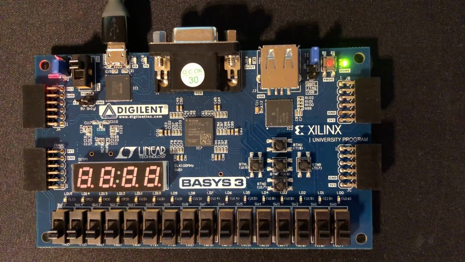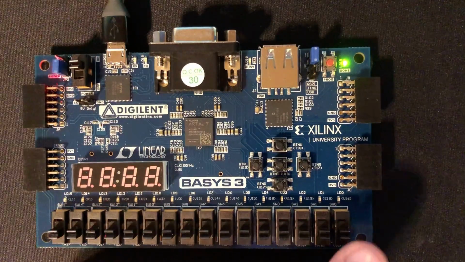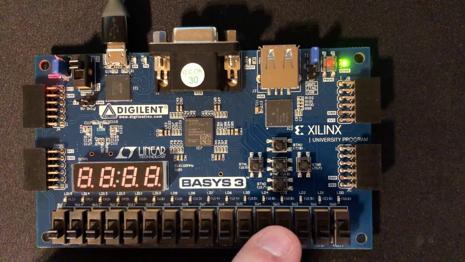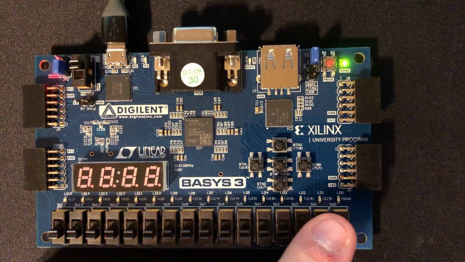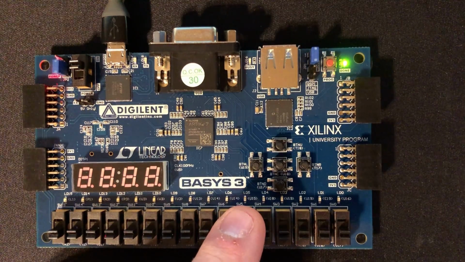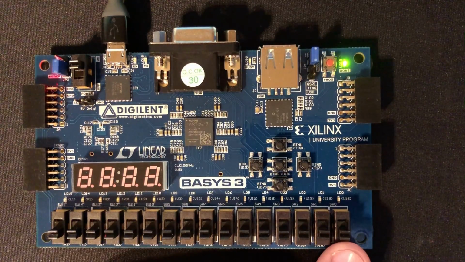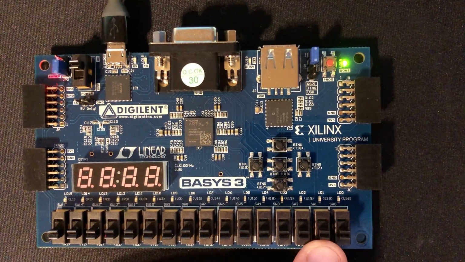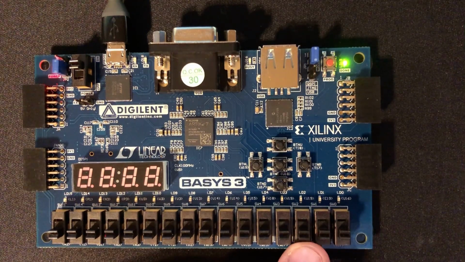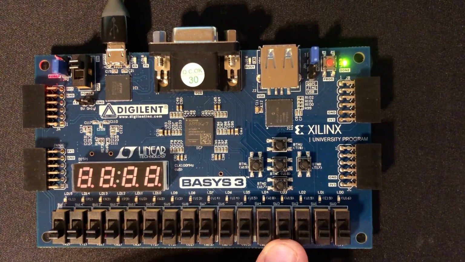So I made the 6 LEDs up here, the 6 taillights as requested in the lab, and then I made this switch reset, this switch emergency, and then right and left.